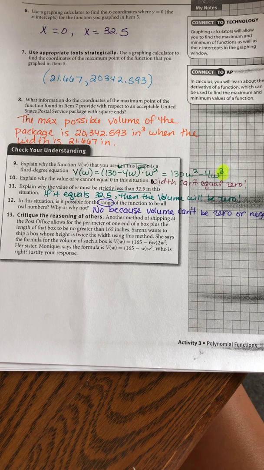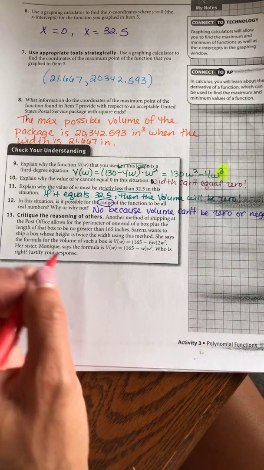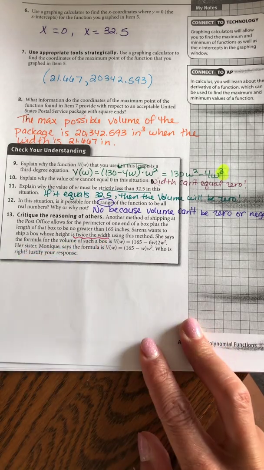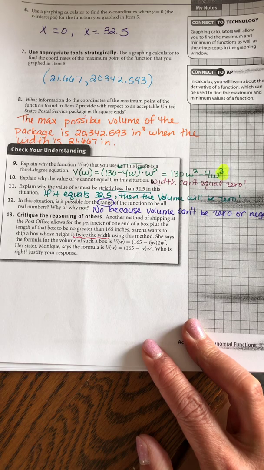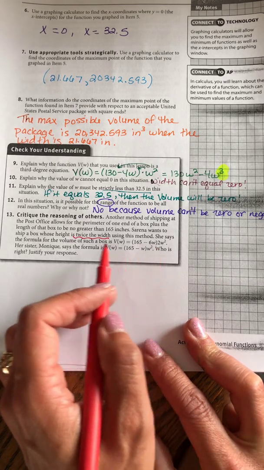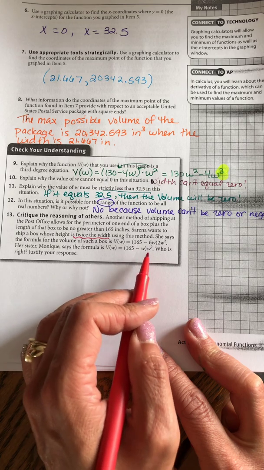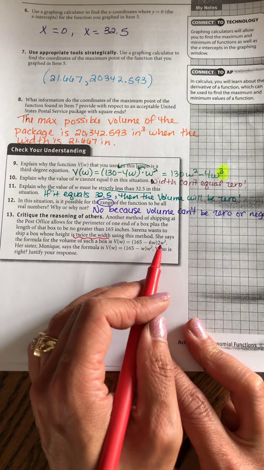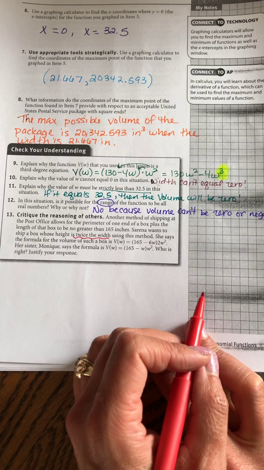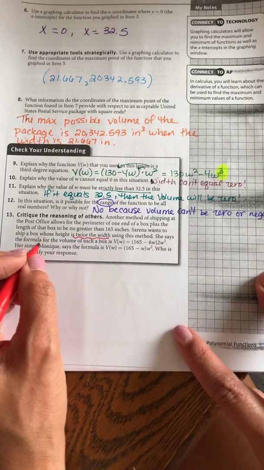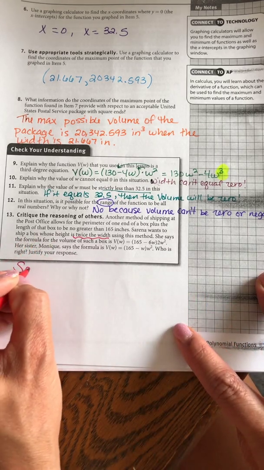Well, Serena was saying that she wants it to be twice the width. Twice the width means that you're multiplying the width by 2. Now, Monique, her formula doesn't show multiplying the width by 2, but Serena's does. It has a 2W squared. So who is right? Serena.